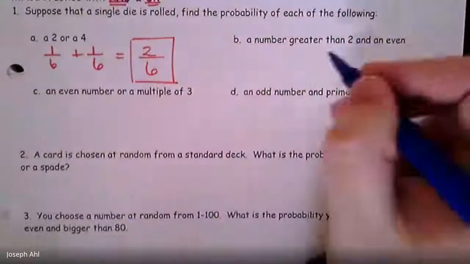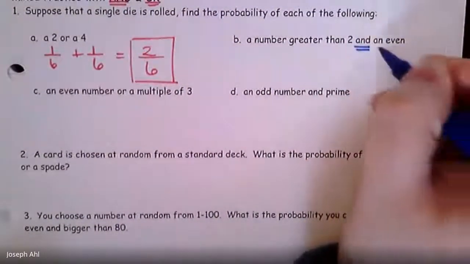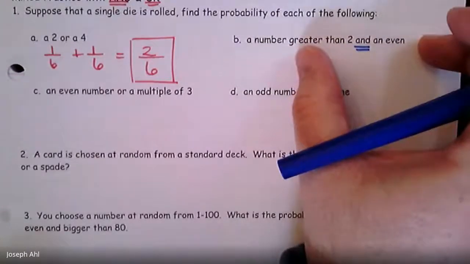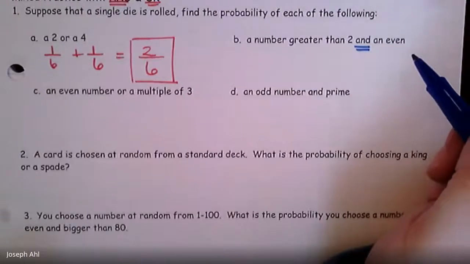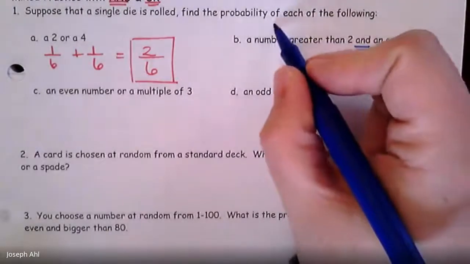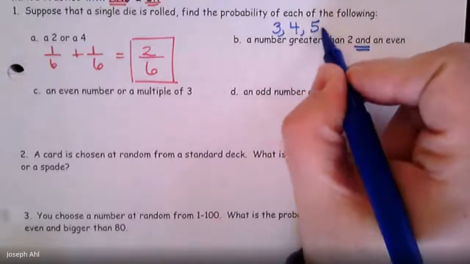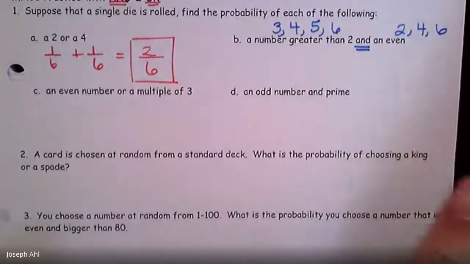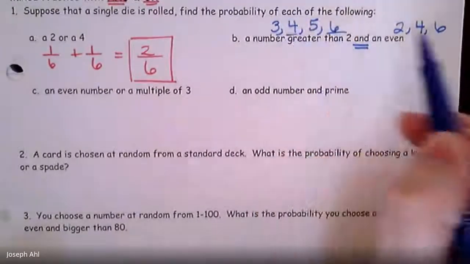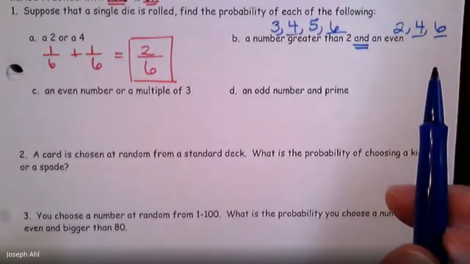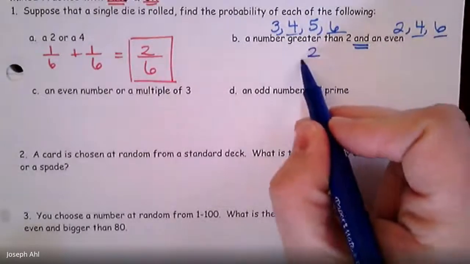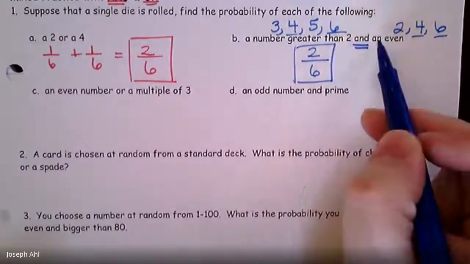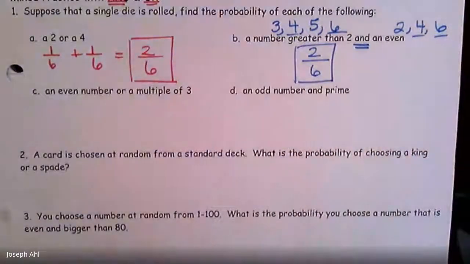Part B, a number greater than 2 and an even. Whenever I see the word and, I'm just looking for the intersection between these two groups. What do they have in common? So numbers greater than 2: 3, 4, 5, 6. The even numbers: 2, 4, 6. What do these groups have in common? They both have a 4 and they both have a 6. So there are two numbers out of 6 that are greater than 2 and even at the same time.